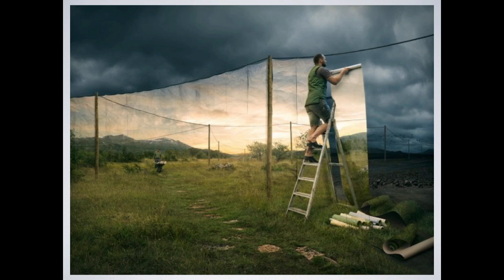Something like this, another great example of two images taken at two different times from the exact same spot. So we've got one image that is the kind of daytime sunny scene, and then we've got the stormy scene of the same image. And then it's a matter of applying one image on top of these sheets of paper that are being rolled out in the third image.